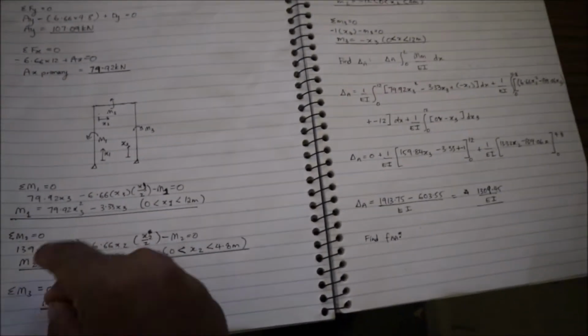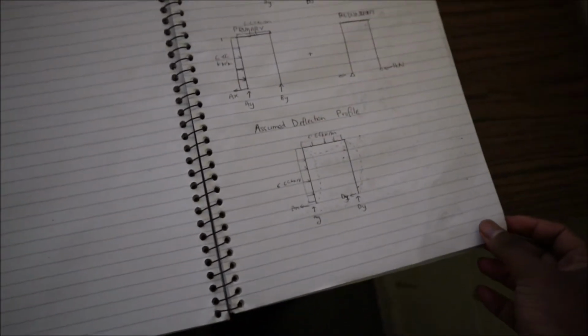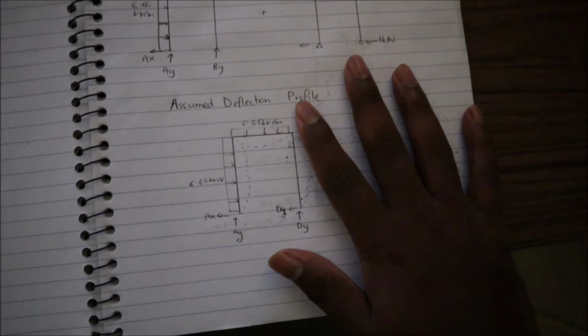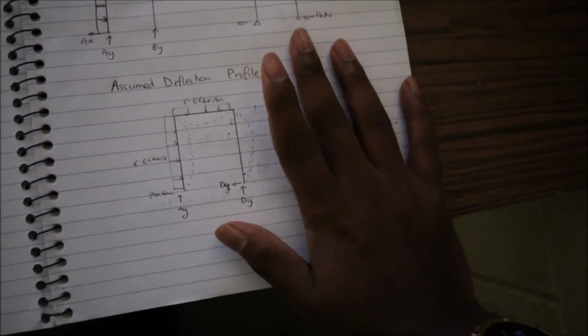We used 4 methods to solve everything: force method, slope deflection method, moment distribution method, and approximate analysis method. The first one we're going to go through is the force method. In order to make the calculation easier, we have to remove one value. We removed dy from here. No, we removed bx from here. Sorry, apologies. So it became primary plus redundant, and this is the assumed deflection profile.